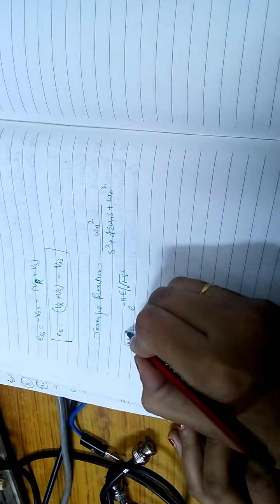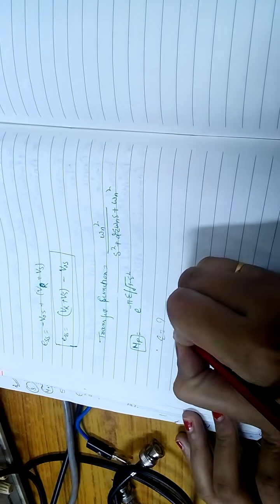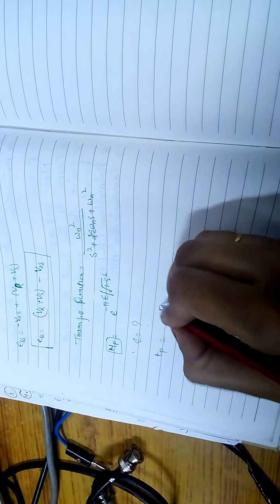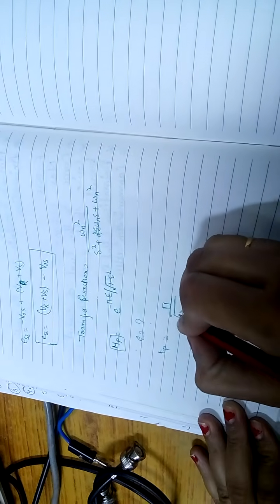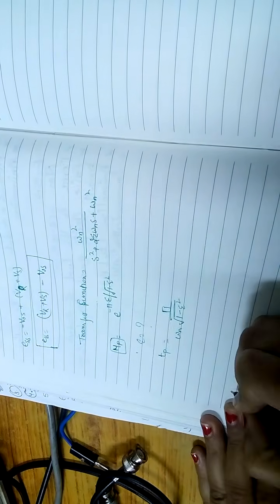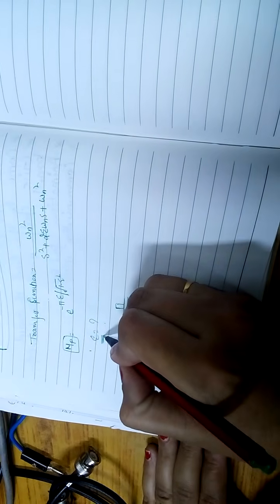So we have the value of MP. By putting the value of MP here, zeta is evaluated. I have the value of TP. TP is pi upon omega n under root 1 minus zeta square. So zeta is evaluated from MP.